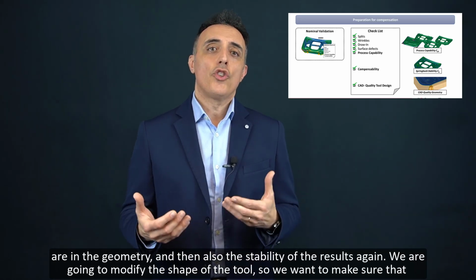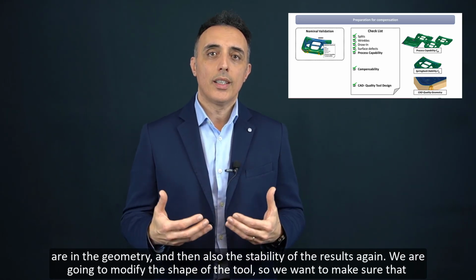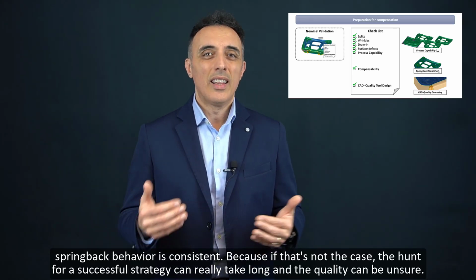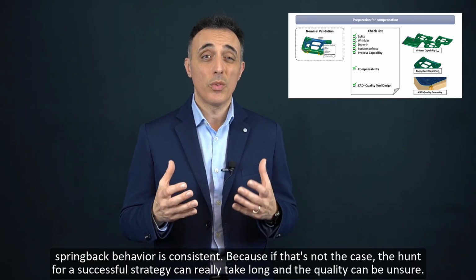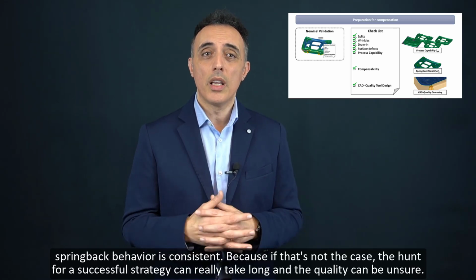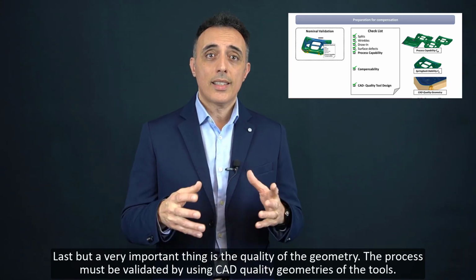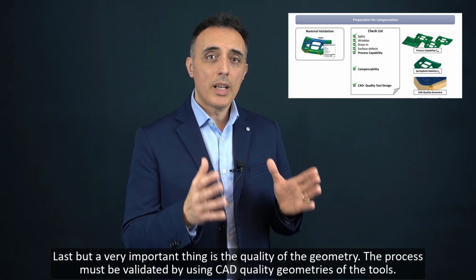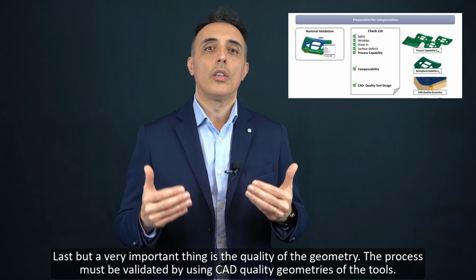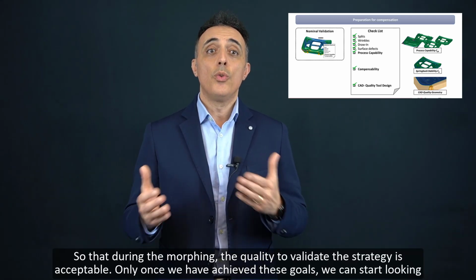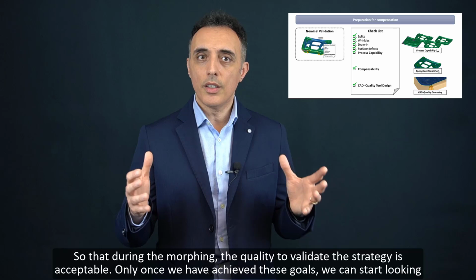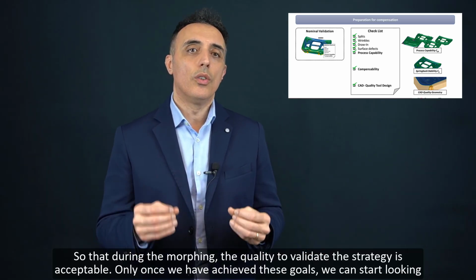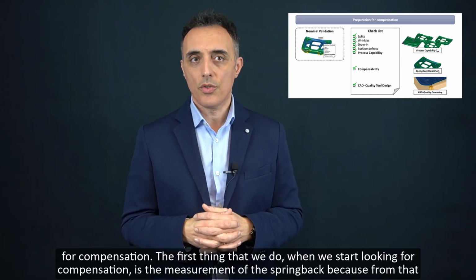We are going to modify the shape of the tool, so we want to make sure that springback behavior is consistent, because if that's not the case, the hunt for a successful strategy can really take long and the quality can be unsure. Last but very important thing is the quality of the geometry. The process must be validated by using CAD quality geometries of the tools, so that during the morphing, the quality to validate the strategy is acceptable. Only once we have achieved these goals, we can start looking for compensation.